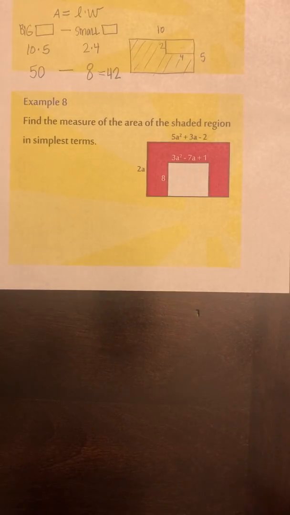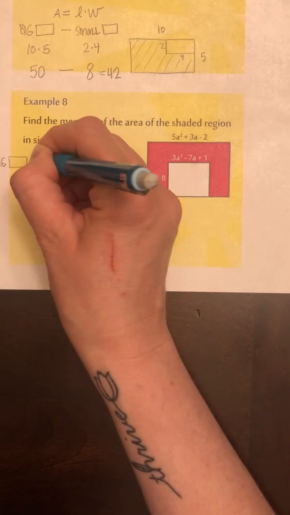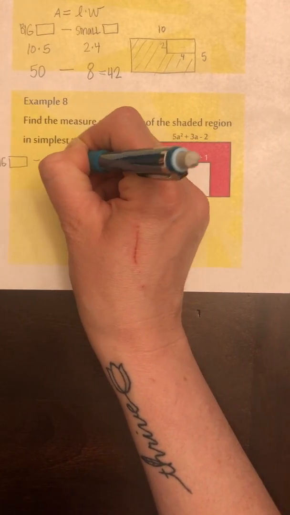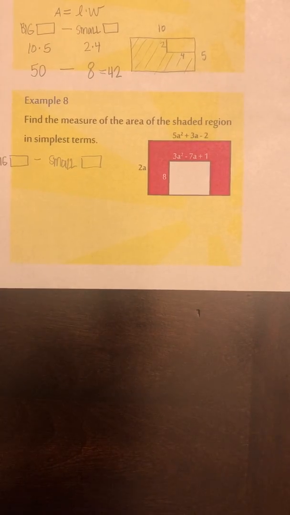We're going to handle that. So again, we're going to do big rectangle minus small rectangle. That's the idea behind what we're doing. So let's talk about that big rectangle.